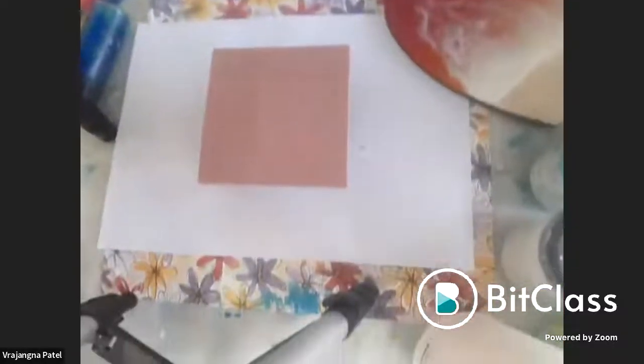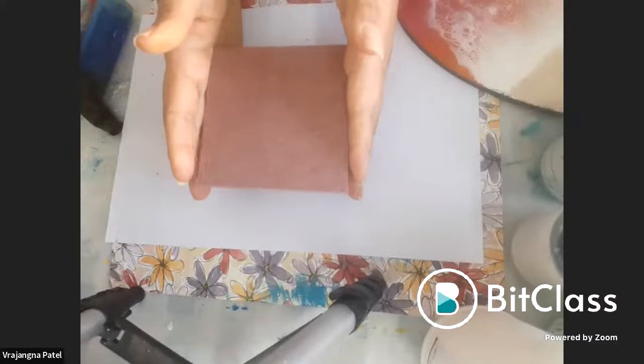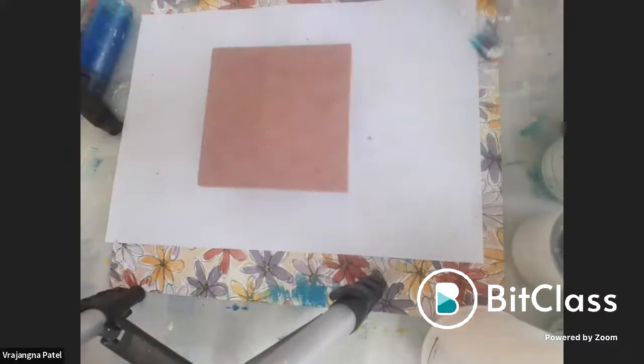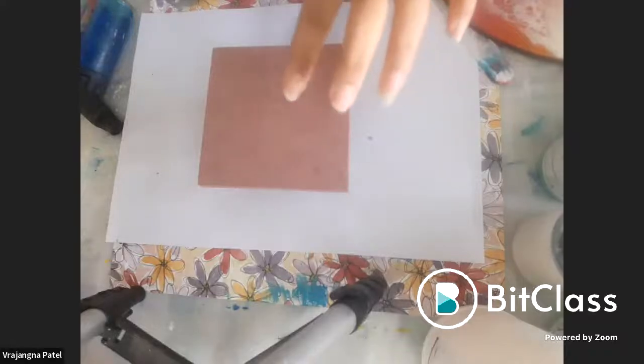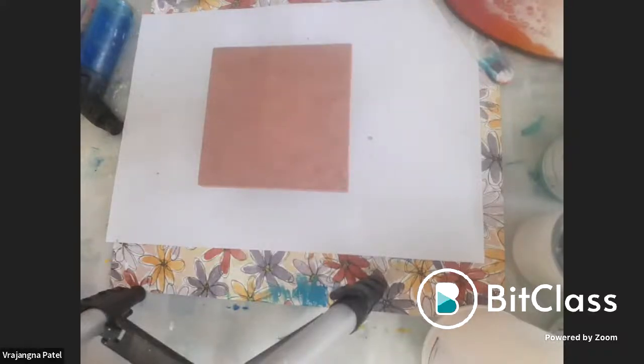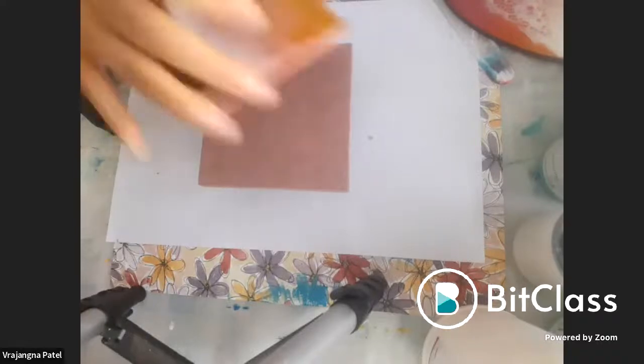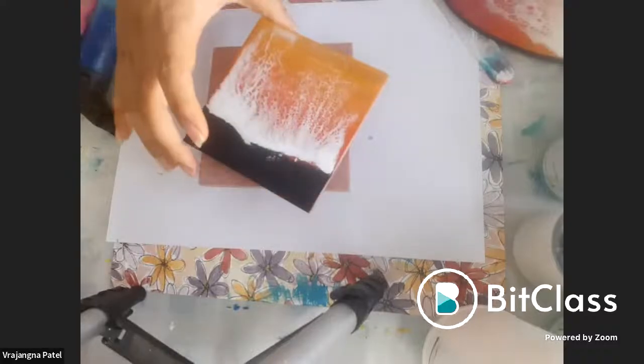All right, so I've just placed my coaster here, and for the sand part, I'm taking black color. I'll make my sand in the tone of black. Like this, I just paint my sand part black.